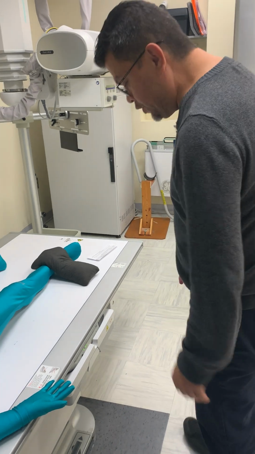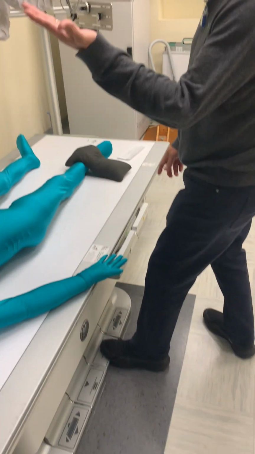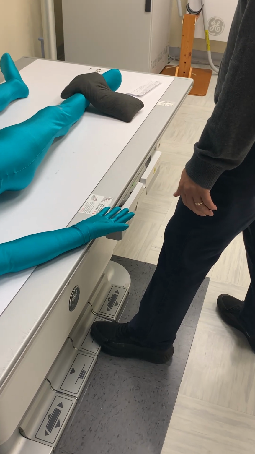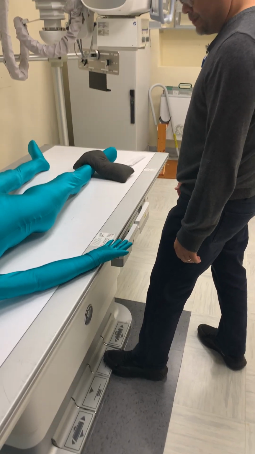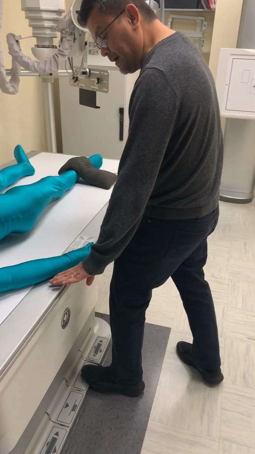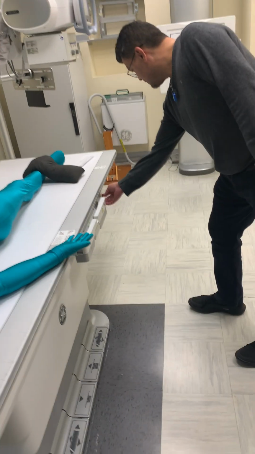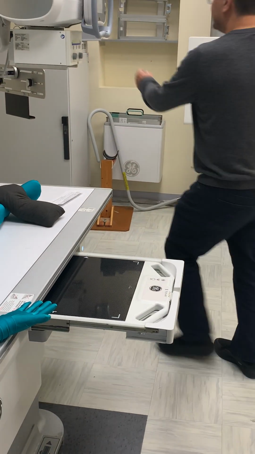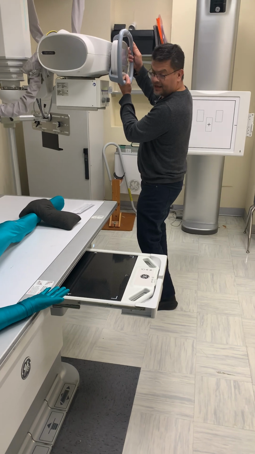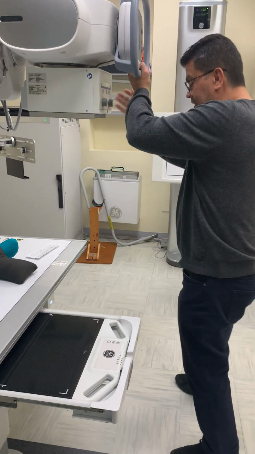The next step should be bringing the table to a height that you're comfortable working at, which for me will be about this height. Now I want to center my X-ray tube to the image receptor.